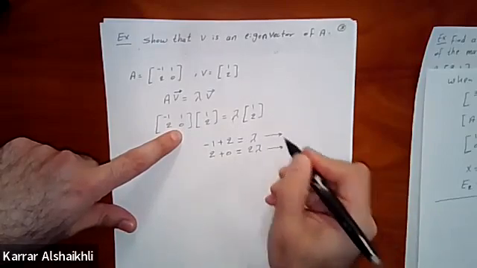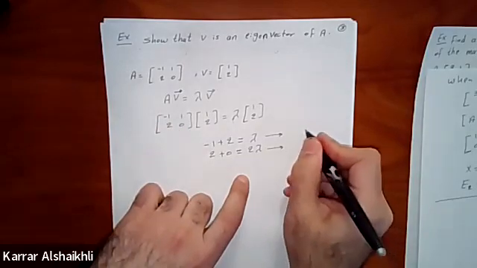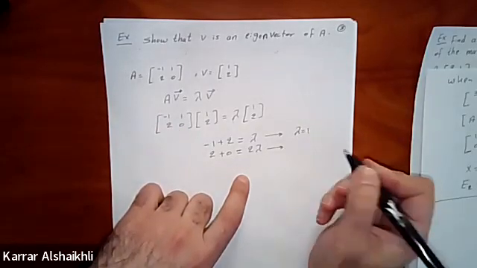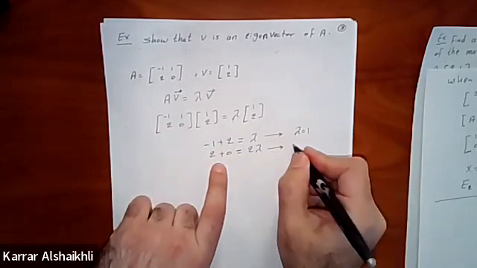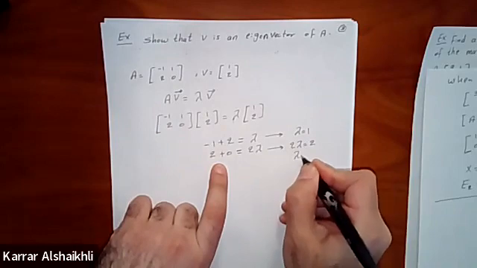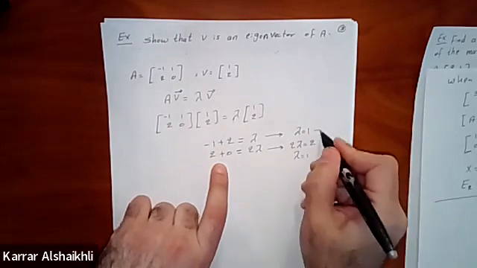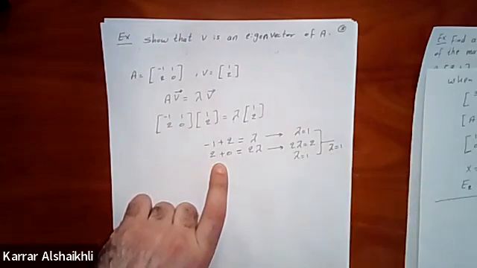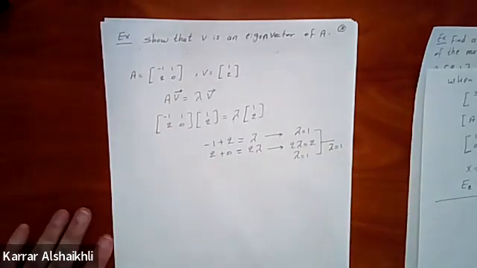That means from the first one, lambda is going to be equal to 1. From the second one, 2 lambda is going to be equal to 2, so lambda is also equal to 1. Check. From both equations, we get exactly the same lambda. What does that mean?